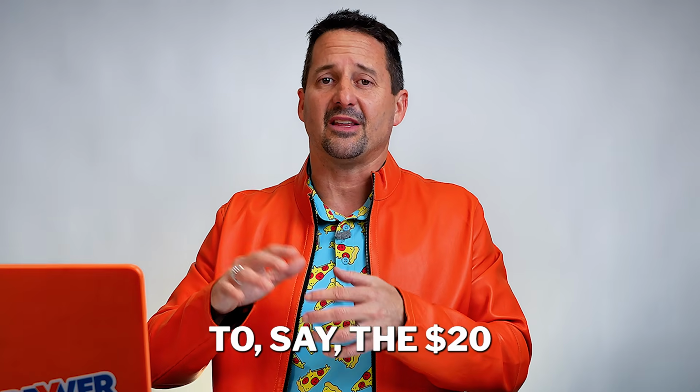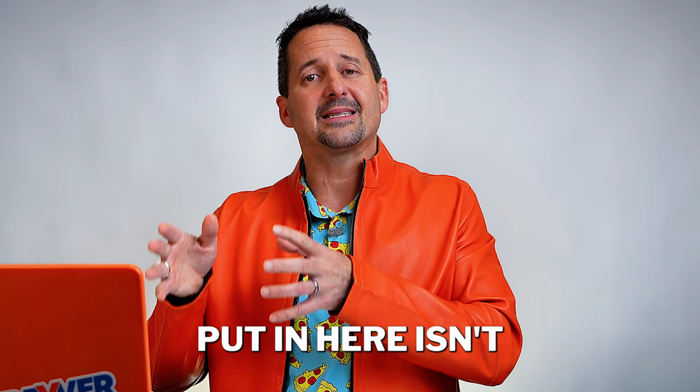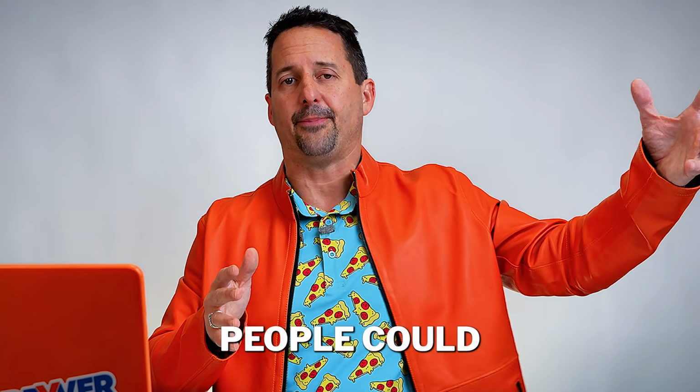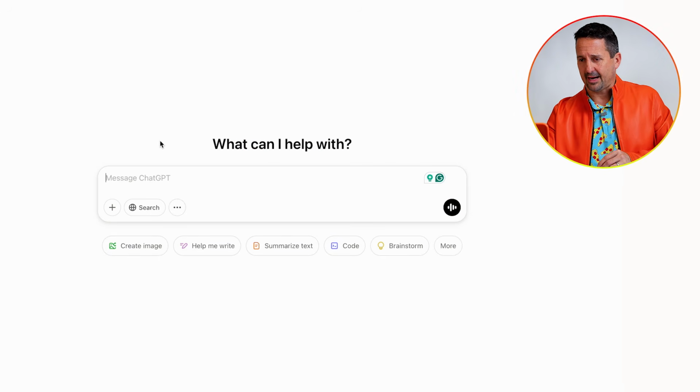When you upgrade to, say, the $20 account, they are learning off your data, meaning what you put in here isn't necessarily private to you, and other people could possibly learn off of what you put. I recommend you upgrade to the Teams account, which makes all of your stuff on lockdown. I have the Teams account, so what I put in here is private and going to only be seen by us. I'm going to attach the 2 documents that I have from this client.